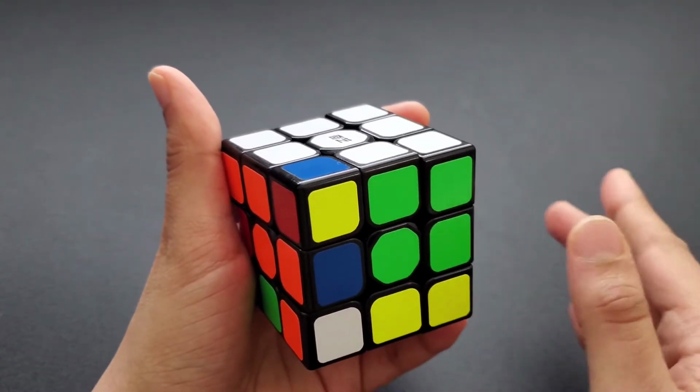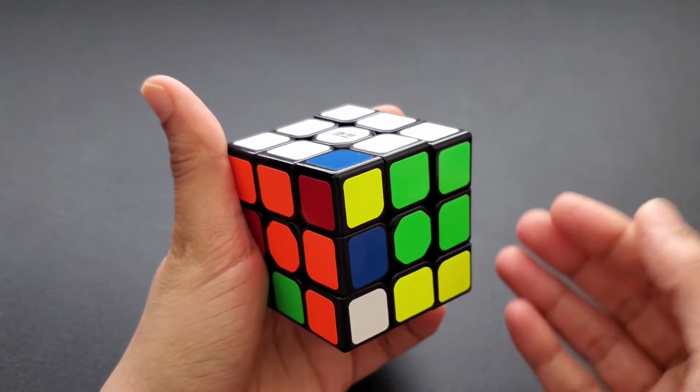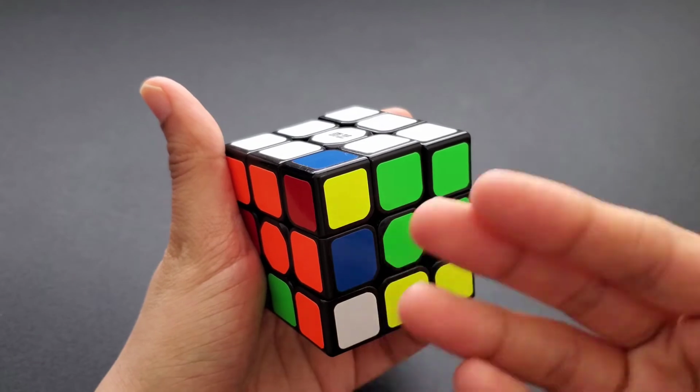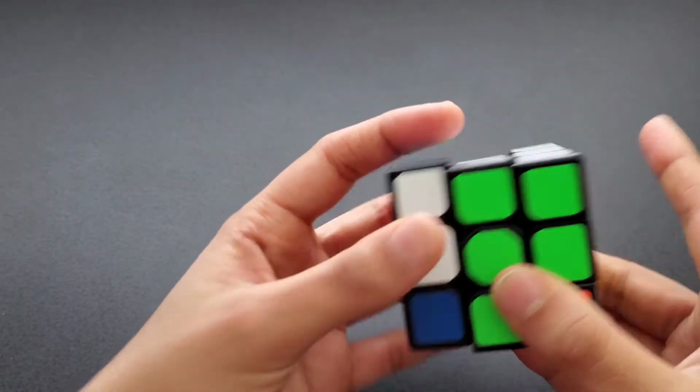So basically the lesson here is by not moving the corner to a safe place, I got it to the bottom, but I changed its orientation. So I'm going to show that one more time.